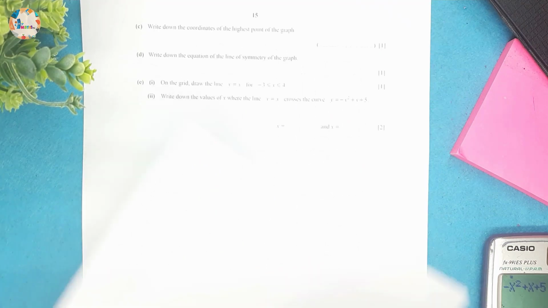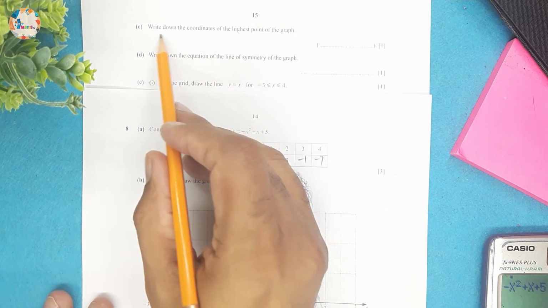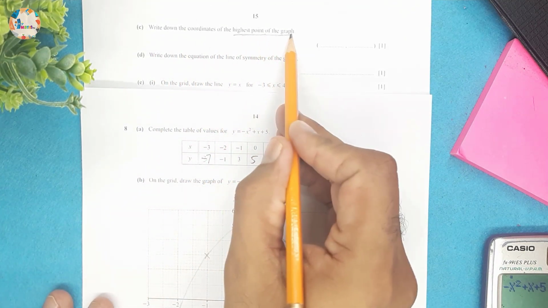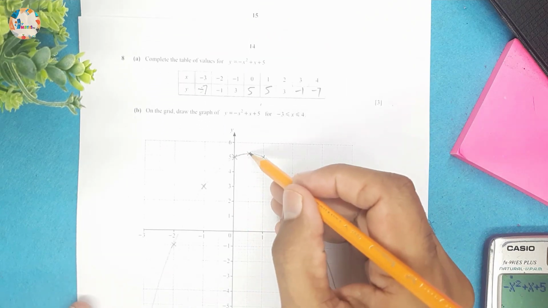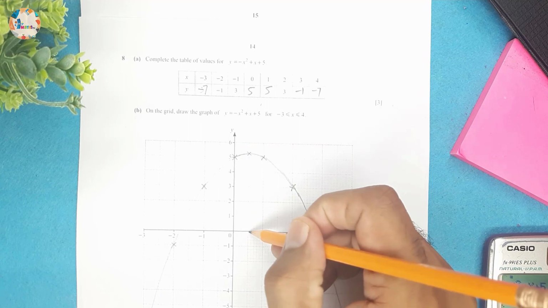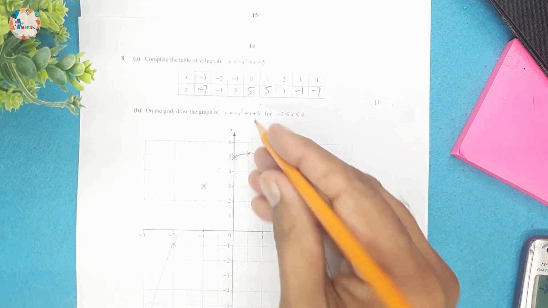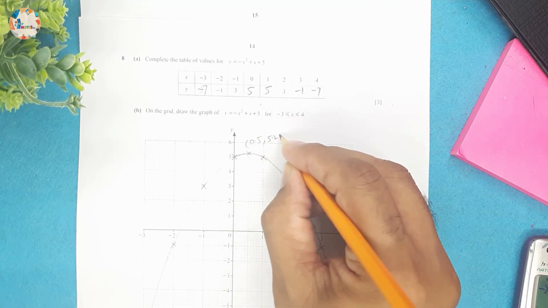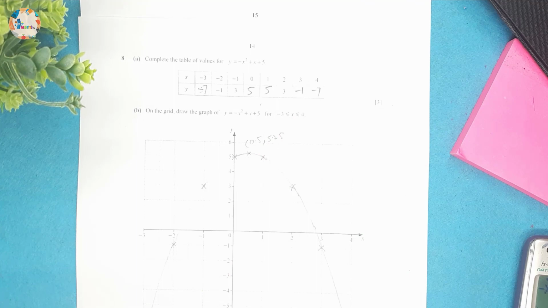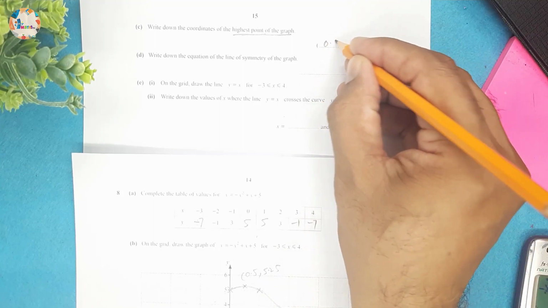Okay, so this is done like this one, and after this write down the coordinates of the highest point of the graph. So this is basically the highest point of the graph, which is over here, which is 0.5 and 5.25 we have taken over here. So we can write here 0.5 and 5.25, and this is basically the coordinates which they are looking for in the C part.